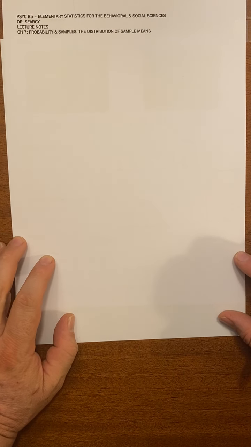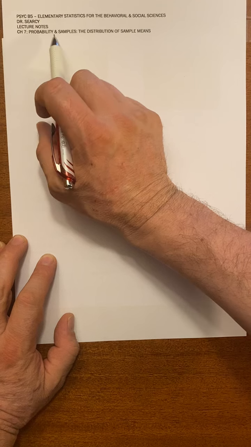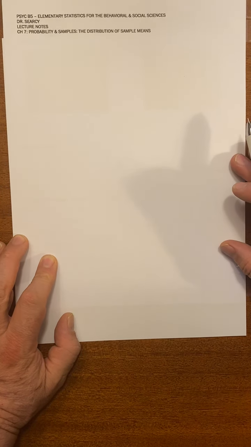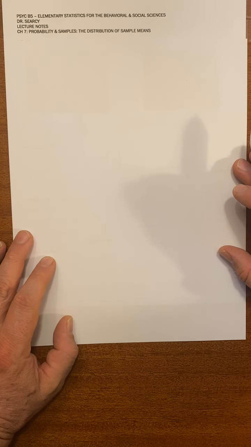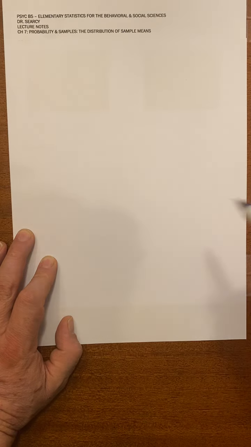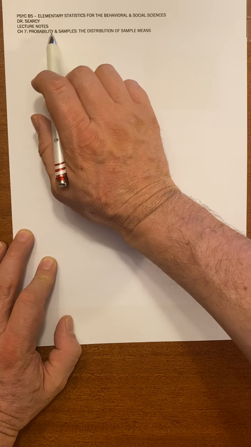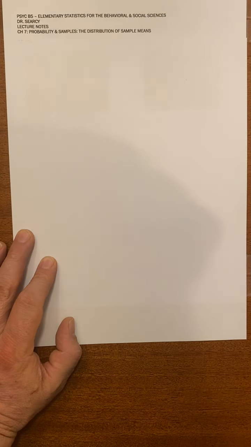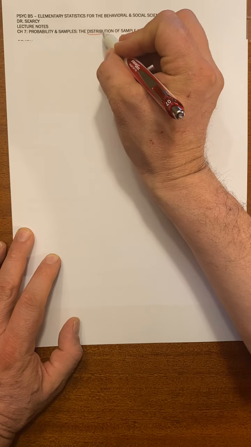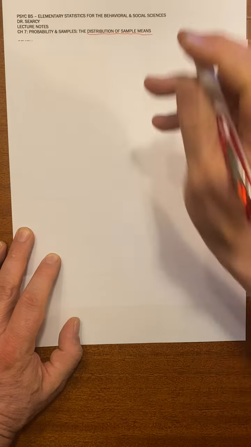To begin with, the title of this chapter is Probability and Samples, the distribution of sample means. One thing you can get from this title is we're taking everything that we learned in Chapter 6 about probability and samples, and we're now going to use that in a new type of distribution called the distribution of sample means.